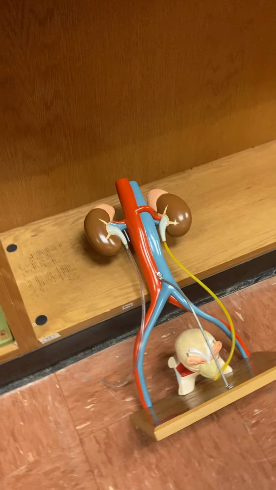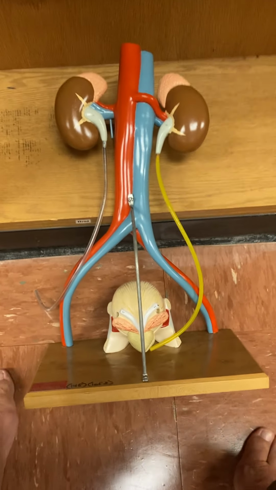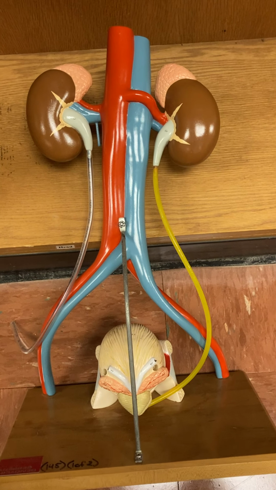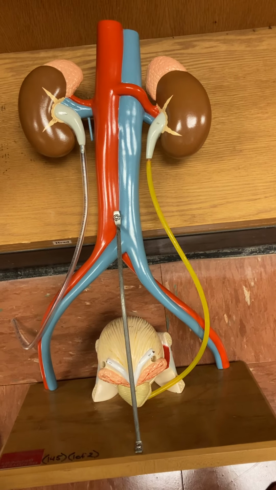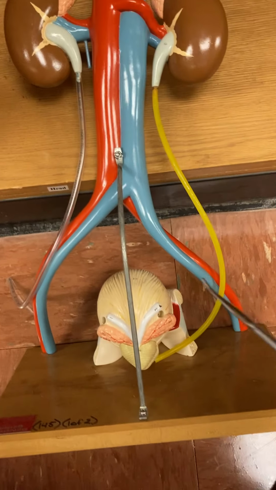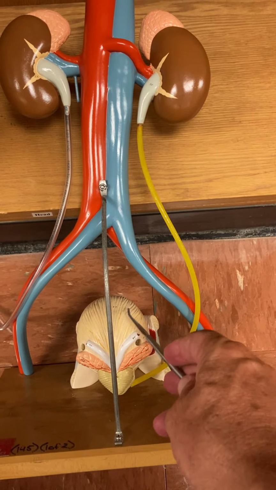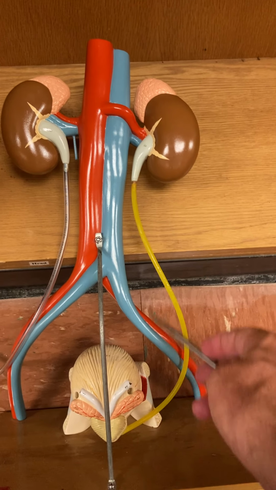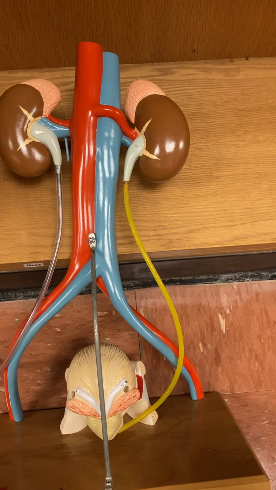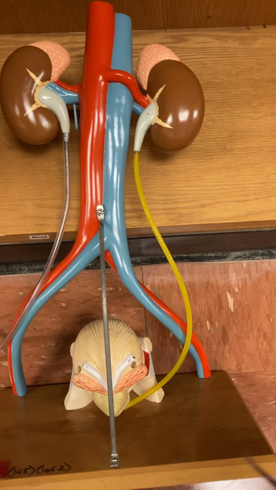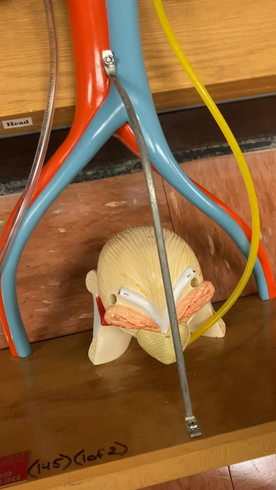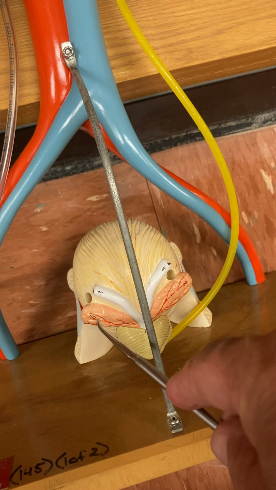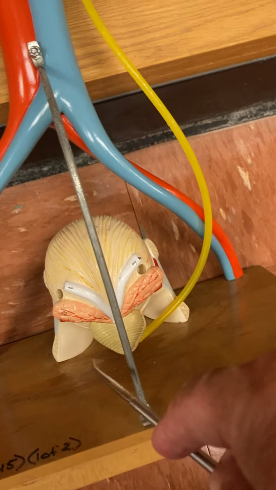I want to show you one more thing here. This model, if you remember the urinary here, well, is this a male model or female? Look closely. Remember, we have our bladder here. Kidneys, ureters, bladder from the back. Well, I hope you said, even though you don't see a penis there, it is a male, they don't have the penis on there. We know it's a male because we see the seminal vesicle glands and the prostate.